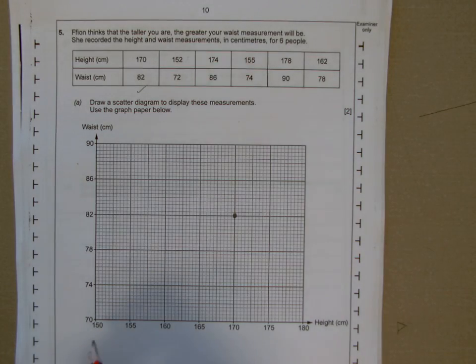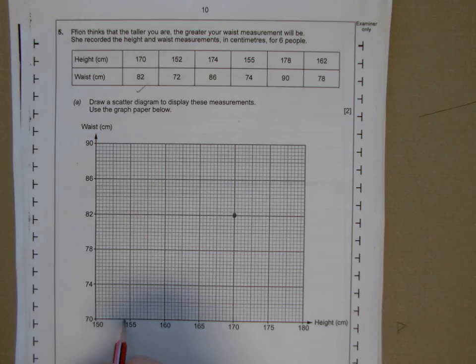Because there's 10 little squares separating 5 units, then 1 unit will be 2 little squares. So 152 will be there, which is about right, isn't it? Because it's almost halfway between 150 and 155. Almost halfway, but not quite. It's closer to 150, isn't it? So each two squares there represents 1. So 152 will be there.